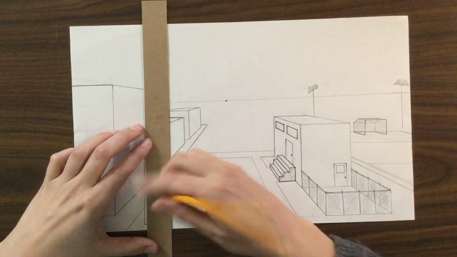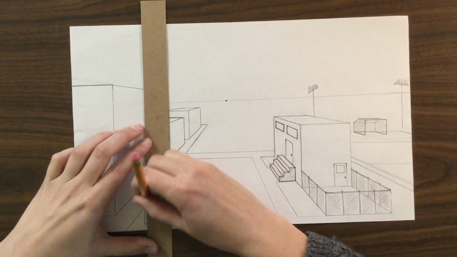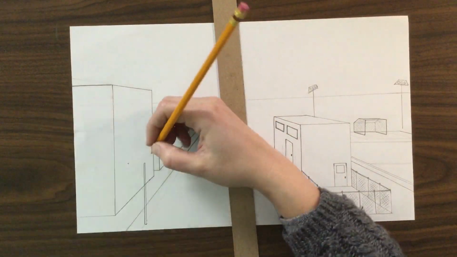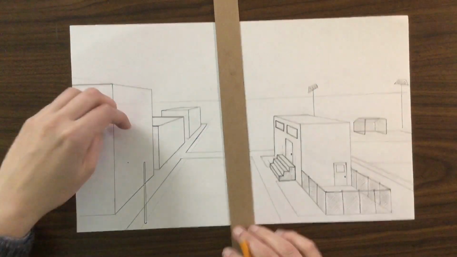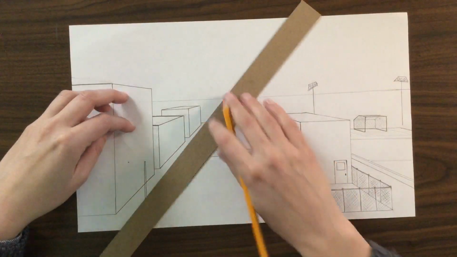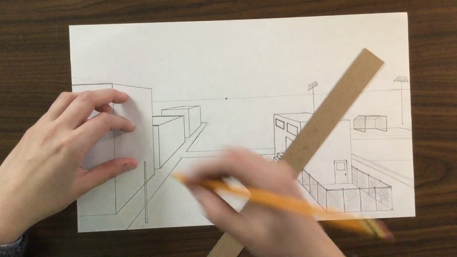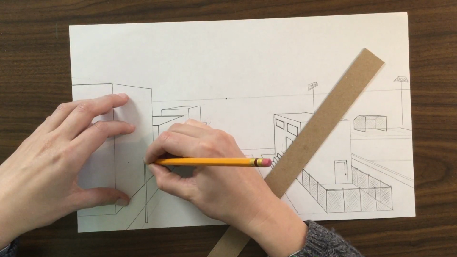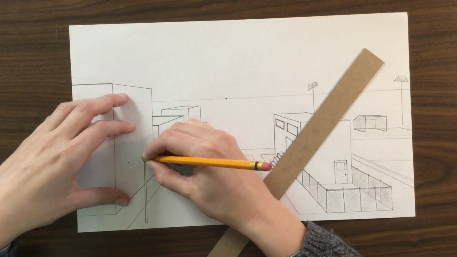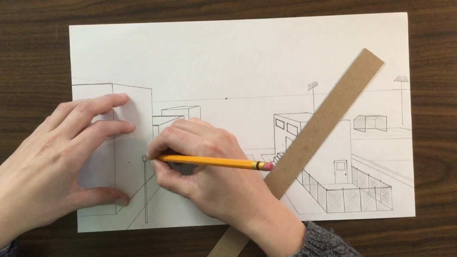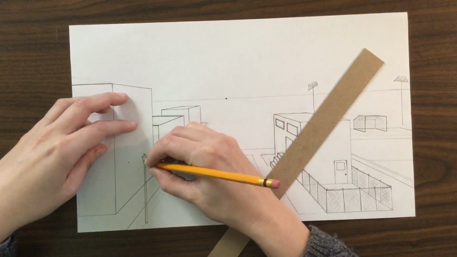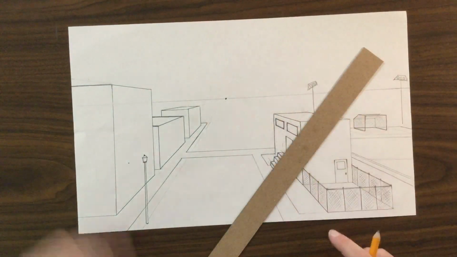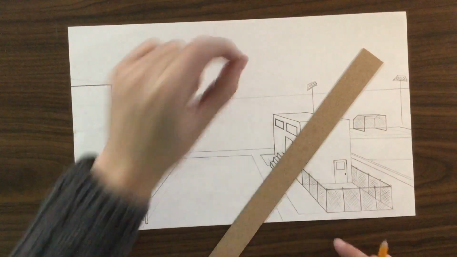The lamppost that is closest to us is going to be the one that has the most detail in it for sure, because it is closest to us. We see more of it. All right, so that is the beginning of my lamppost. I'm going to draw a little fancy thing on top. All right, that's what I'm going to do. I'm going to make a bunch of lampposts that look like this, going off into the distance.